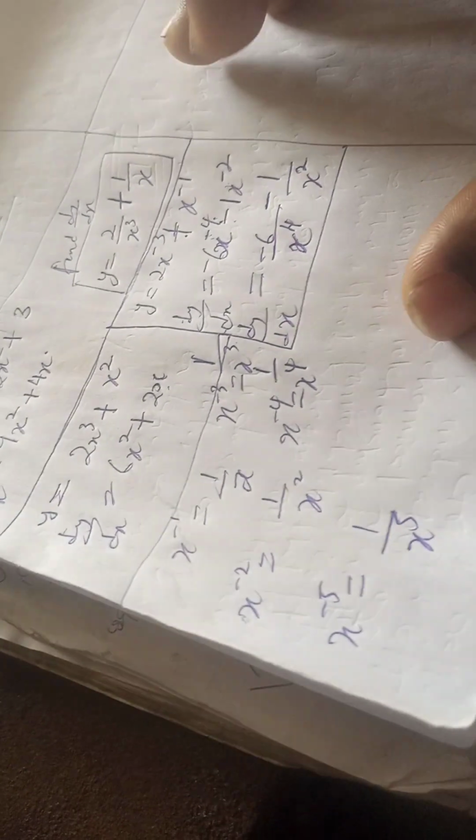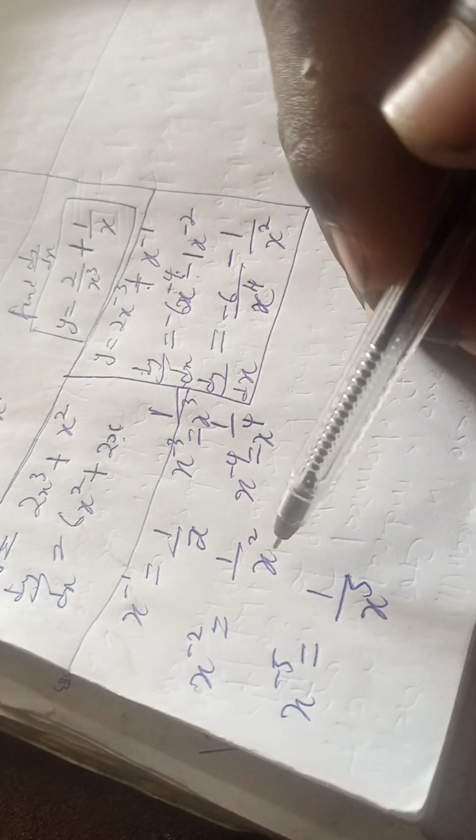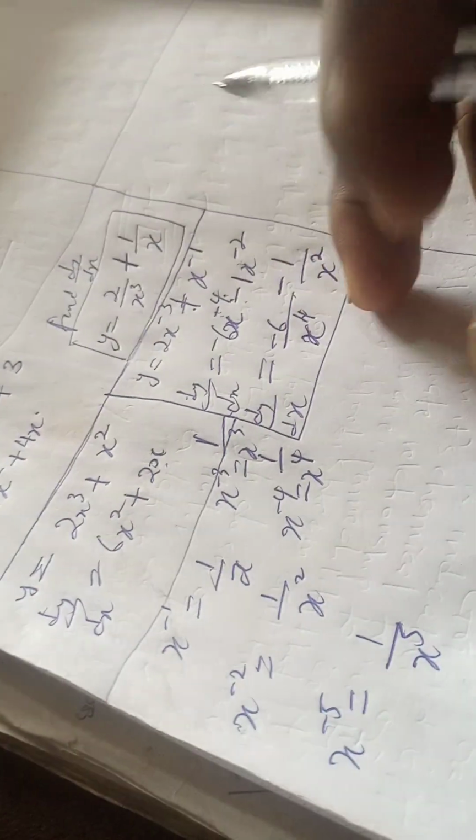X raised to power minus 3 is equal to 1 over x cubed. X raised to power minus 4 is equal to 1 over x raised to power 4. Then x raised to power minus 5 is equal to 1 over x raised to power 5. So these are some minor things to know.